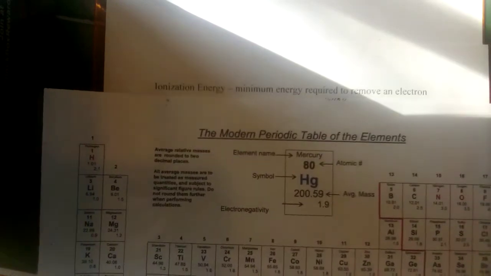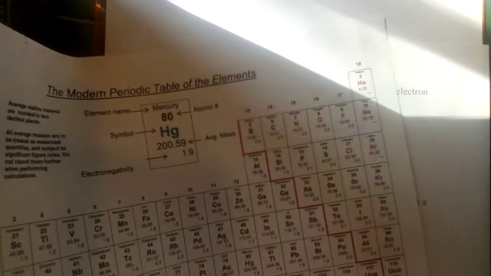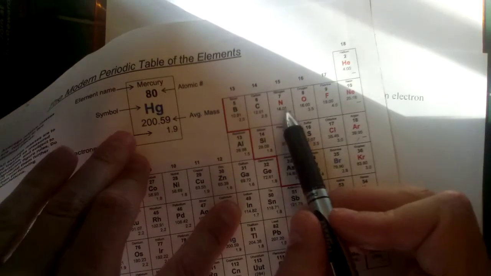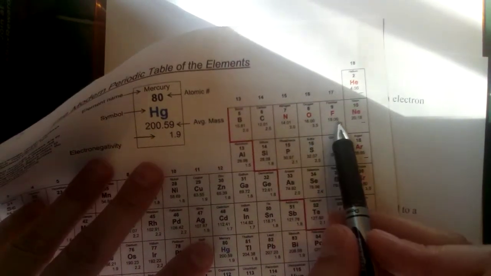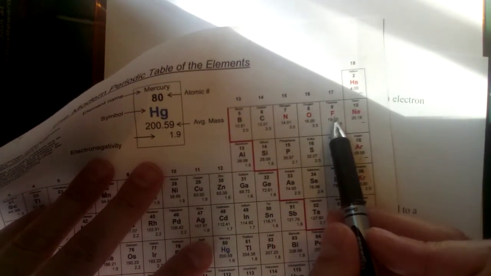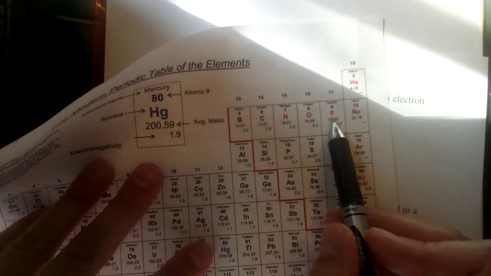Nitrogen and fluorine are in the same row across the periodic table. So in both cases, we'd be taking an electron. I don't know if that's showing up on my video or not. In both cases, we'd be taking an electron from the 2p, but fluorine has more protons in its nucleus.